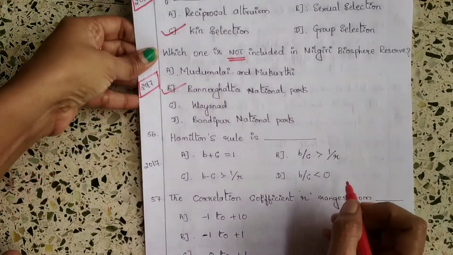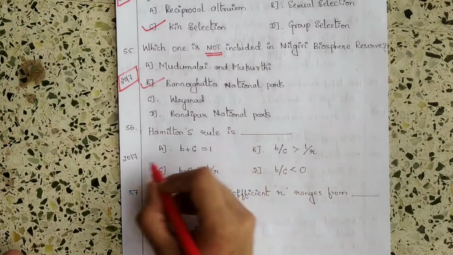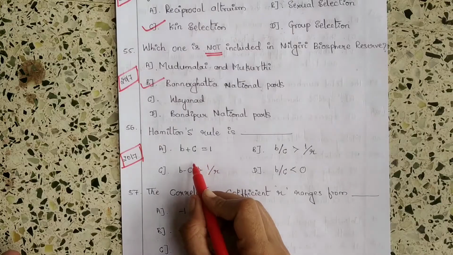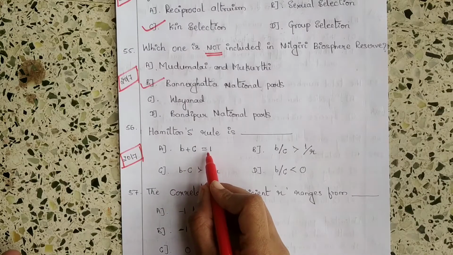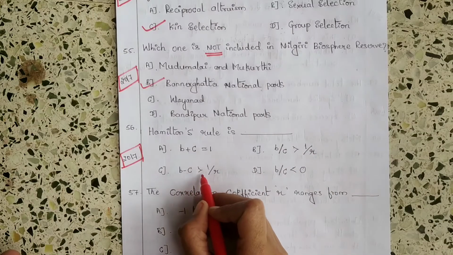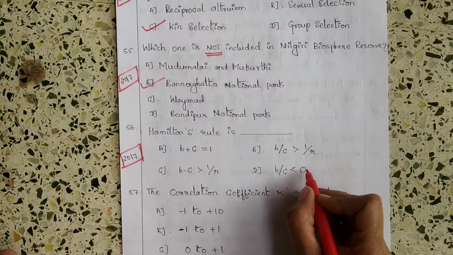Let us move on to the next question, that is the 56th question. Hamilton rule, which is asked in the year 2017. So options are like this, you can look at here. A, B plus C is equal to 1; B, B by C is greater than 1 by R; C, B minus C is greater than 1 by R; and D, B by C is less than 0.